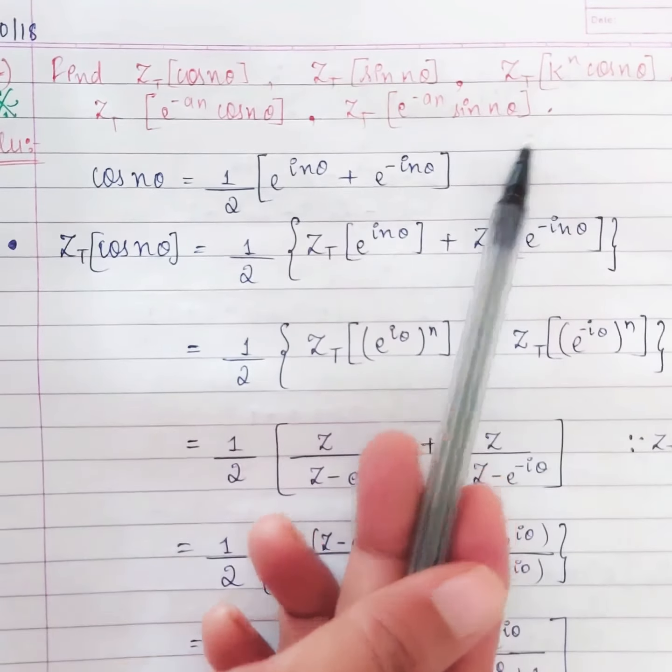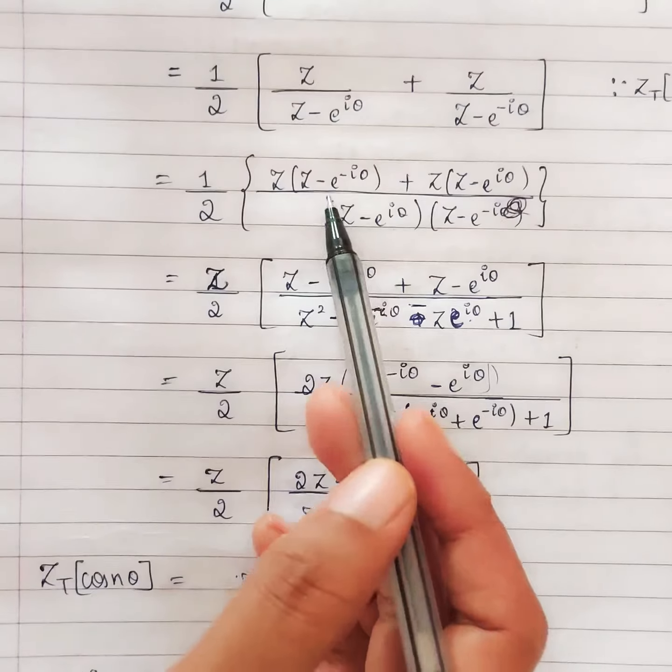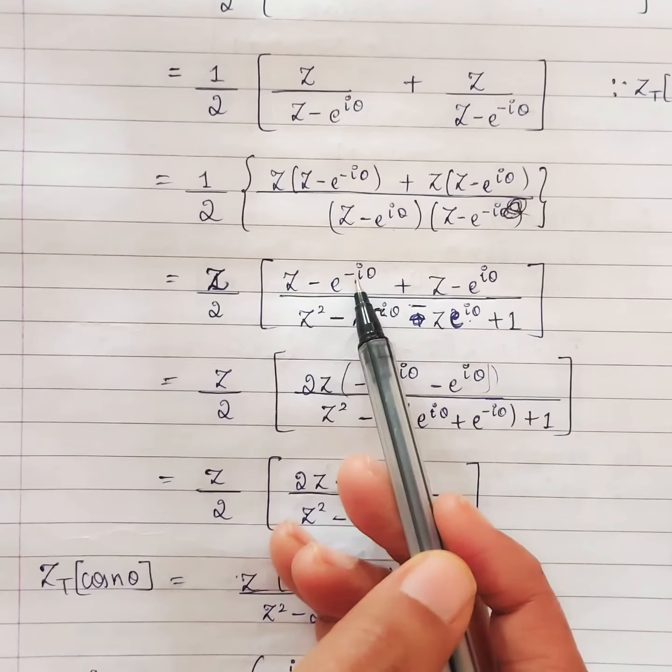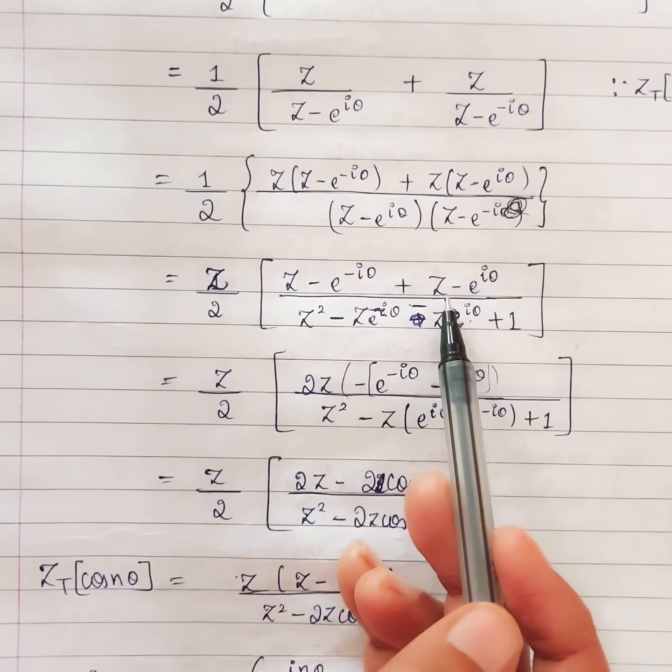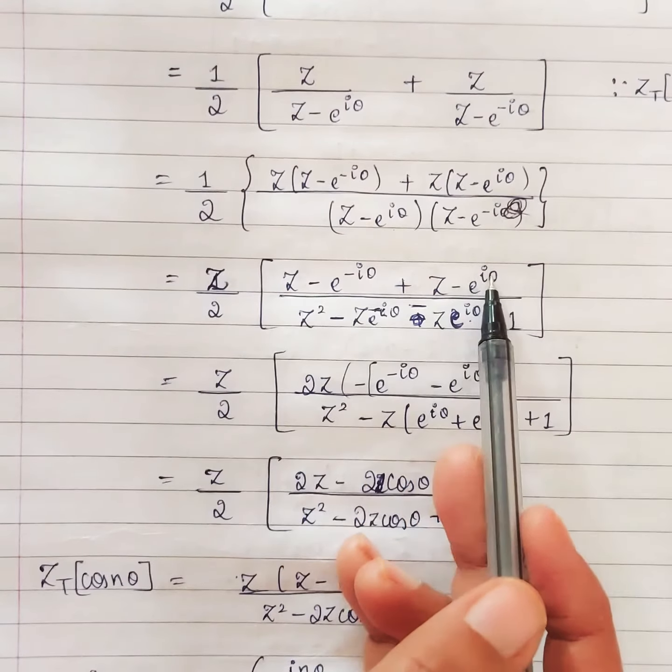So what we will do, we will add the powers i theta plus minus i theta, it will become e power 0, that is 1. Okay, and this z we have taken outside. So what we have left is z minus e power minus i theta plus z minus e power i theta in the numerator. This z and z will become 2z, and we have taken the negative sign common from these two.